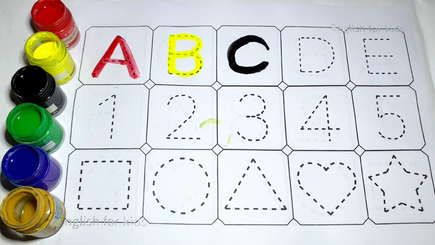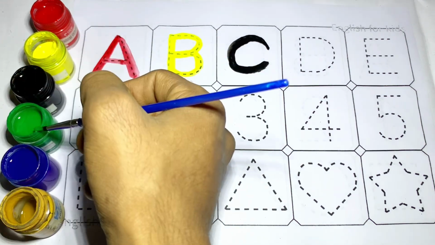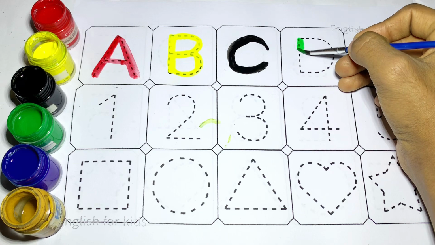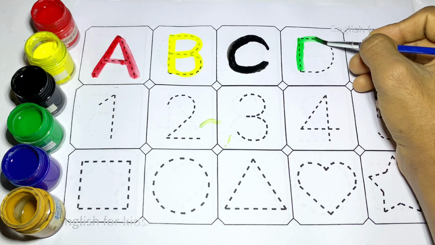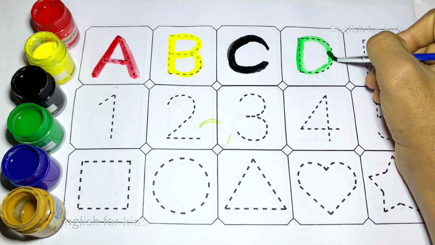Kids, now draw D. D for dog, D for doll, the alphabets of D, and use green color.